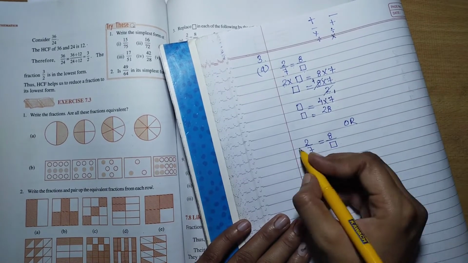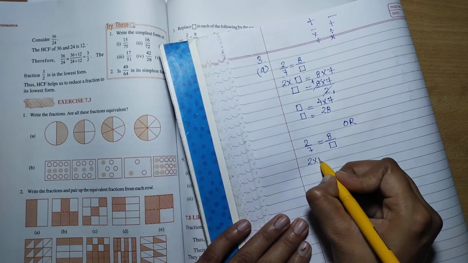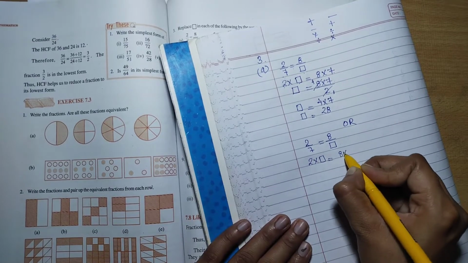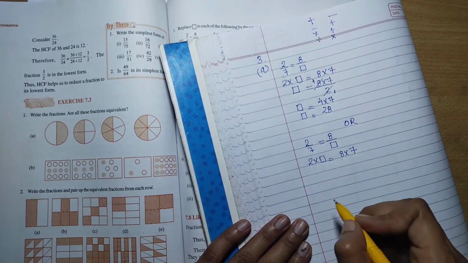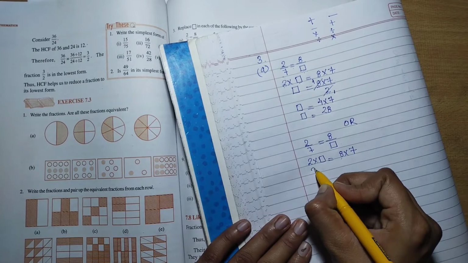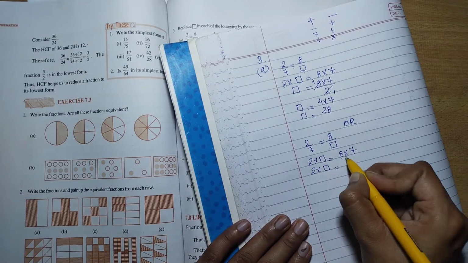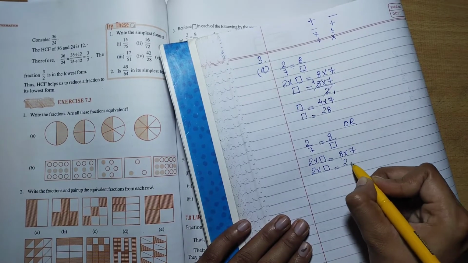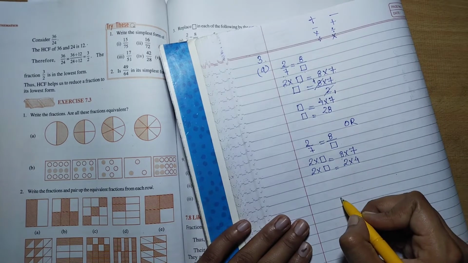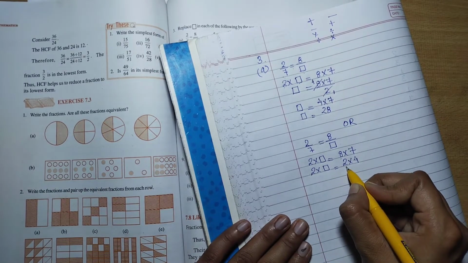Both are correct. So again we will do the transposing. 2 into box equals 8 into 7. Now 8 has to be split. How am I going to split 8, let us see. Now this 8 can be written as 2 into 4. Because 2 is here, I need 2 here also.